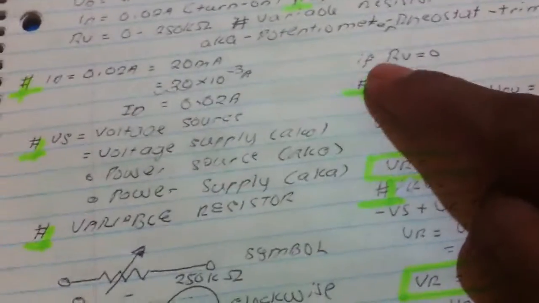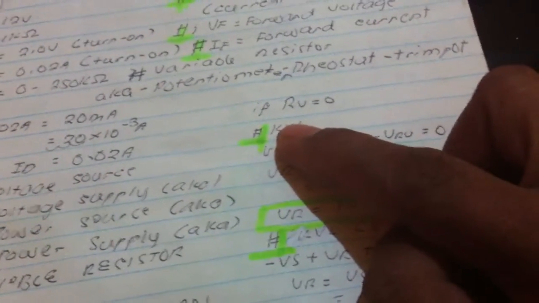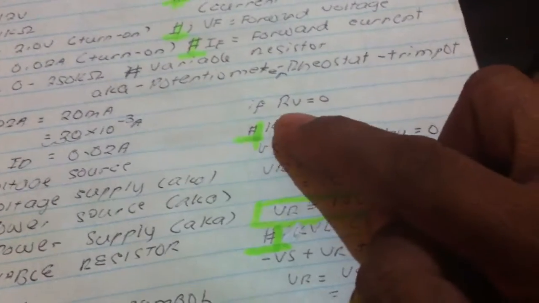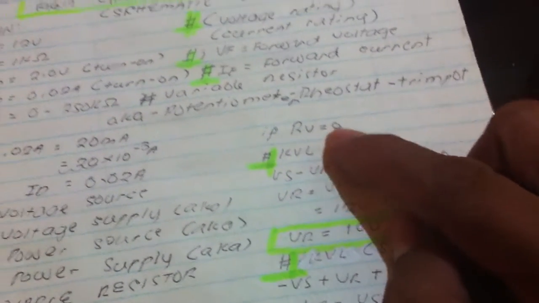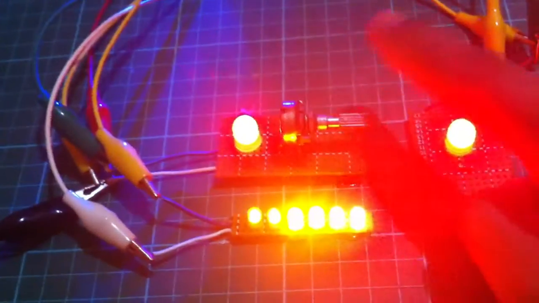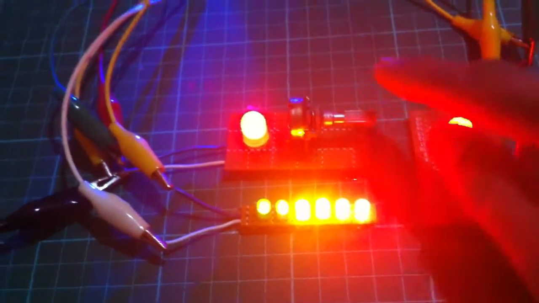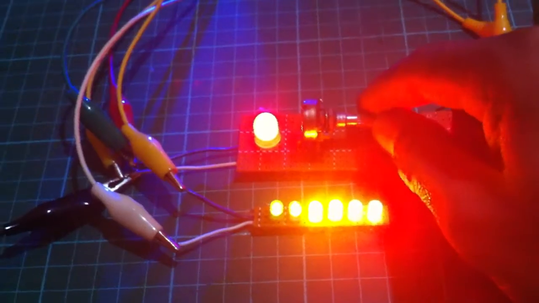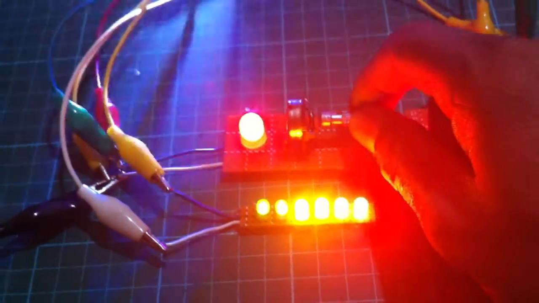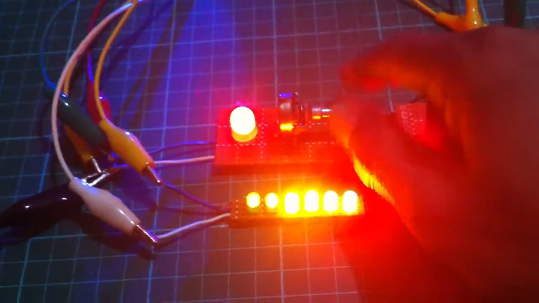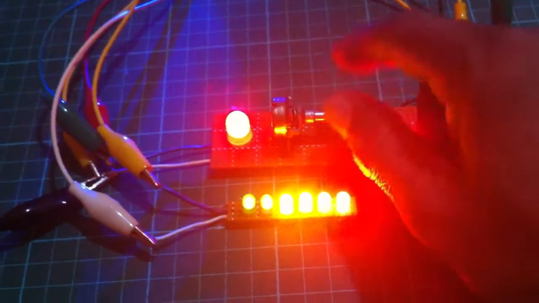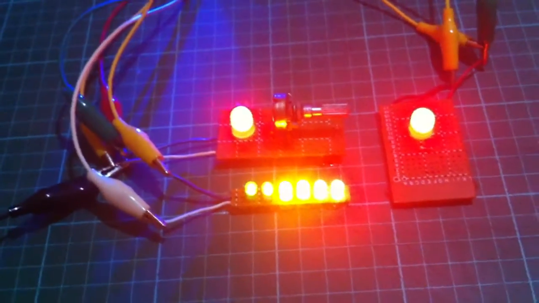So in here we have a situation where the variable resistor is equal to 0 ohms, because initially we set it to 0 ohms. So that's why it looks like this. Still the LED is lighting here.